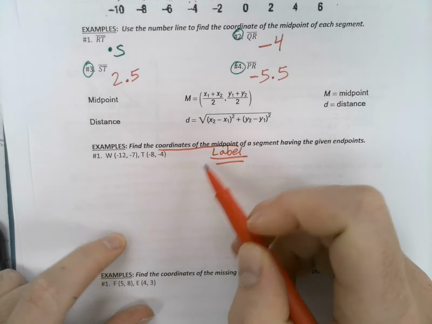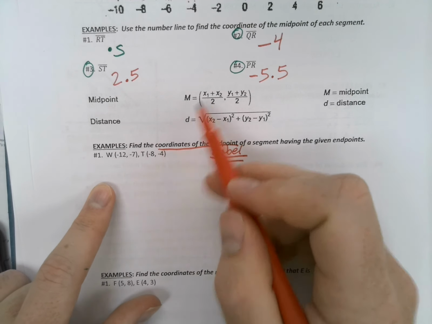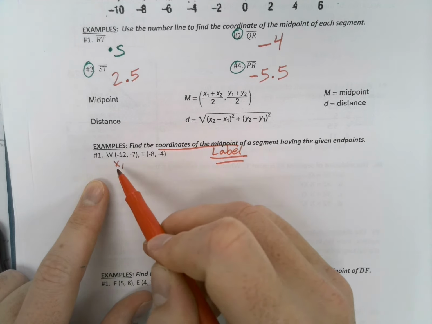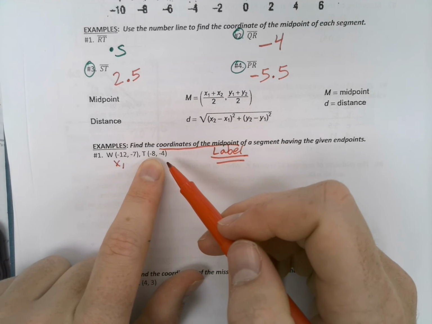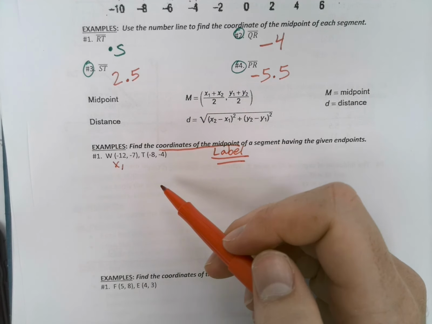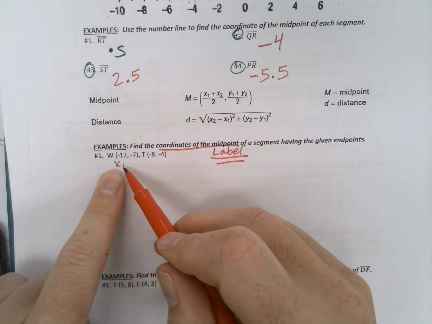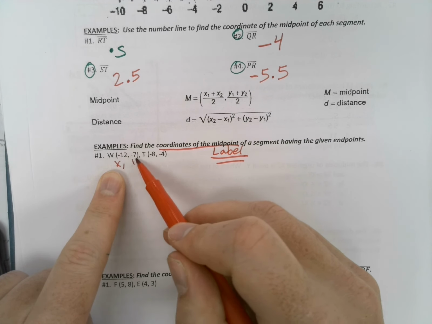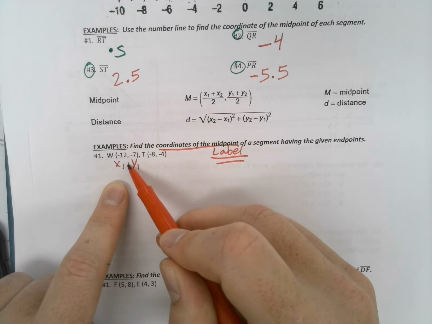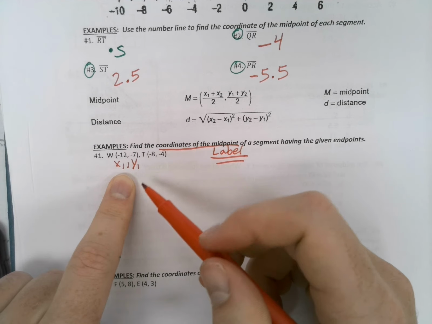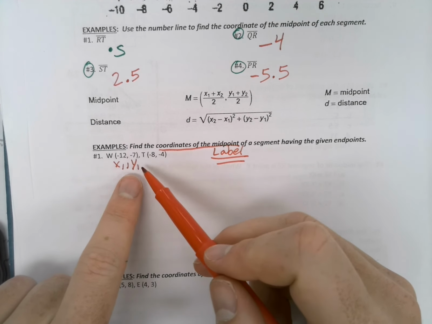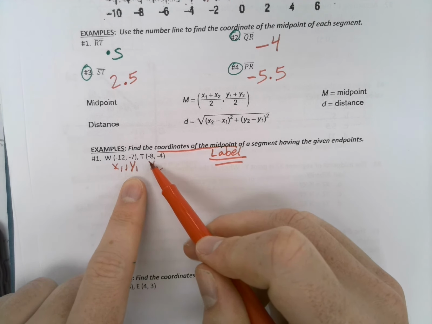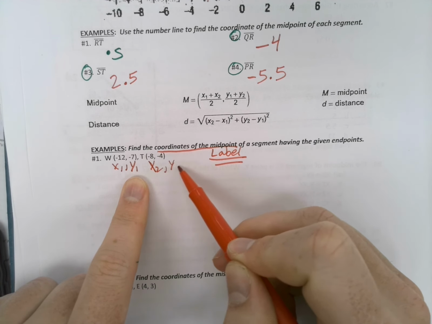Label, label, label. So what's our x1? Well, looks like they listed W first, so I'll call that x1. You didn't have to. I could have called negative 8 x1, but whichever one I go with, I have to stick with. So if that's x1, guess what negative 7 is going to be? Not x2, but y1. Be very careful there, guys. Very common mistake. Every point has an x and a y, not two x's or two y's. That makes T x2 and negative 4 y2.